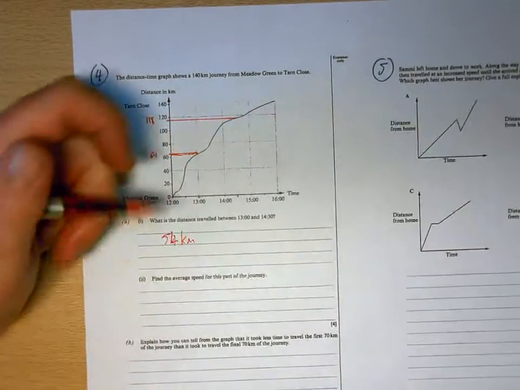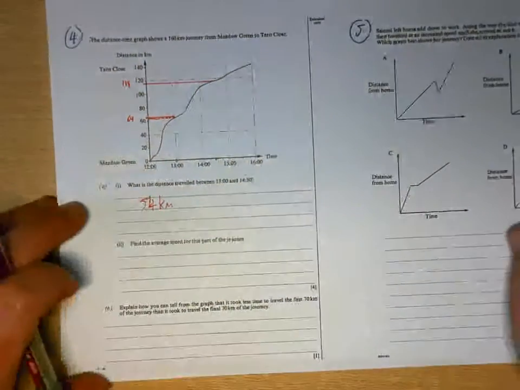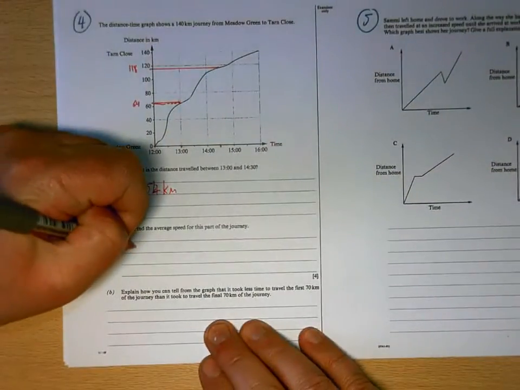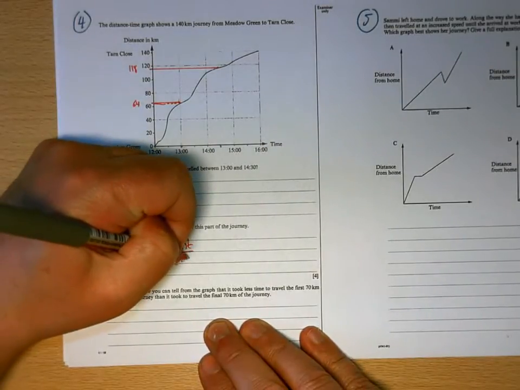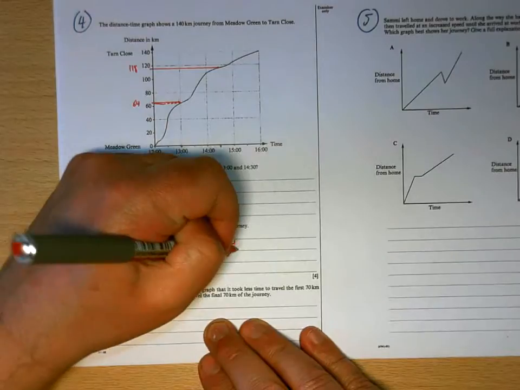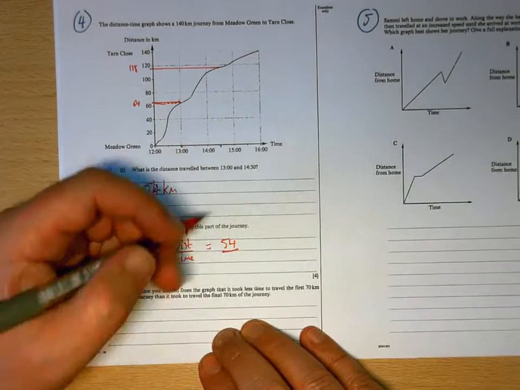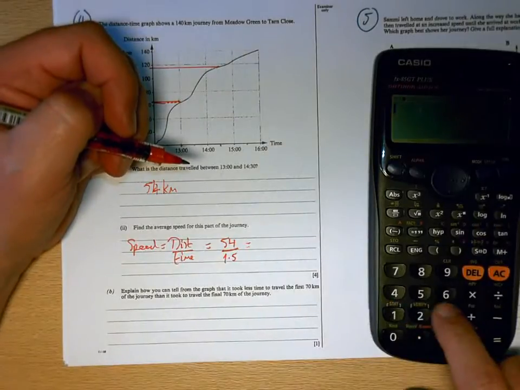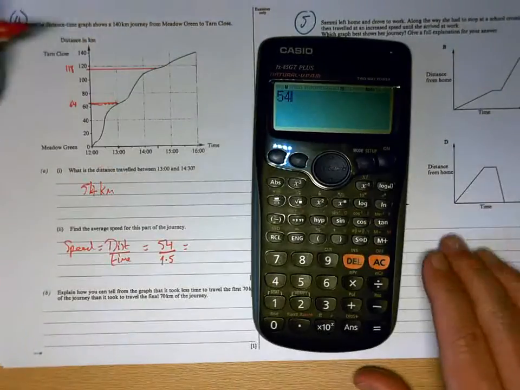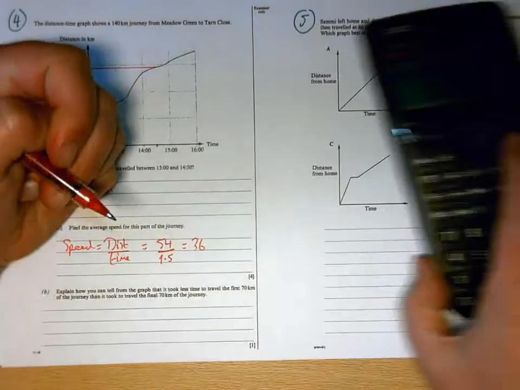kilometers. The average speed for that part of the journey, well, as I mentioned earlier, average speed is distance divided by time. So speed is going to be distance divided by time. The distance is 54. The time between 1 o'clock and 2:30 is an hour and a half, which as a decimal is 1.5. So we do 54 divided by 1.5, 36 kilometers per hour.